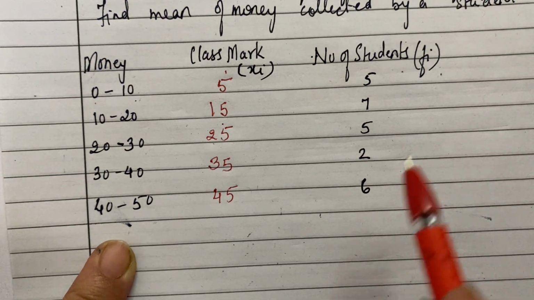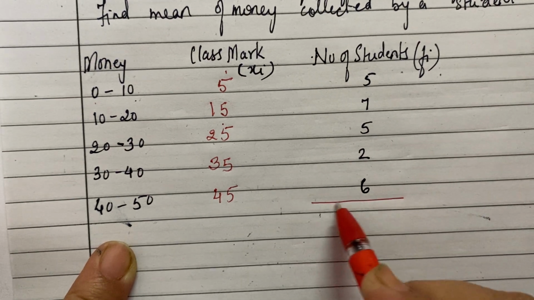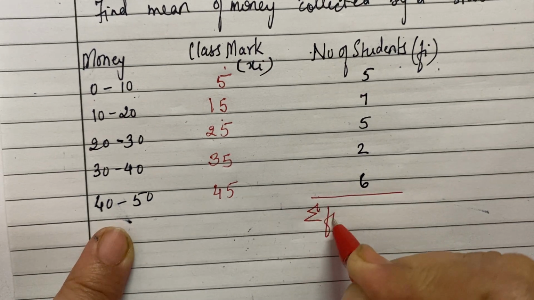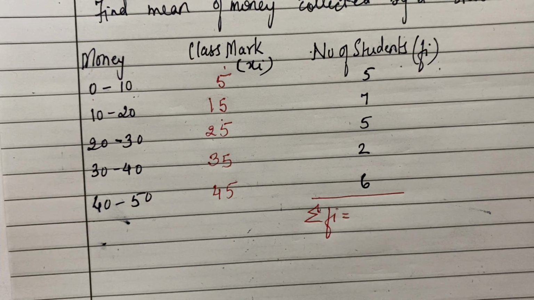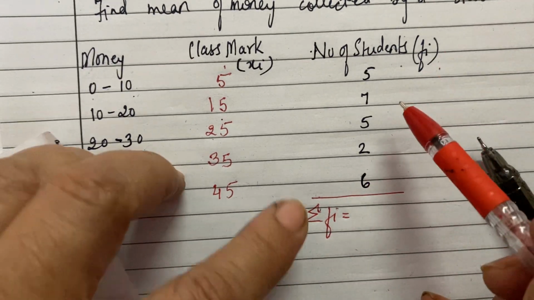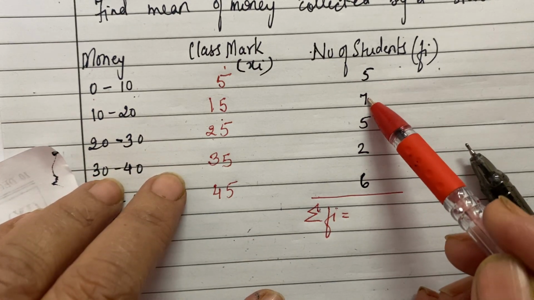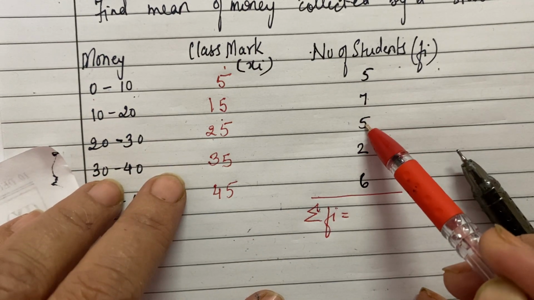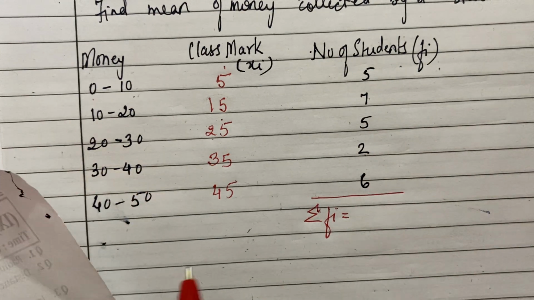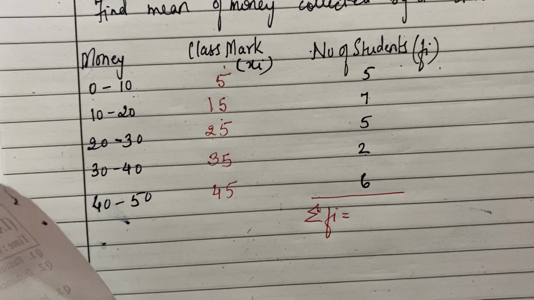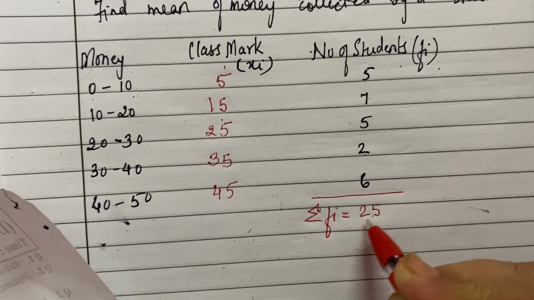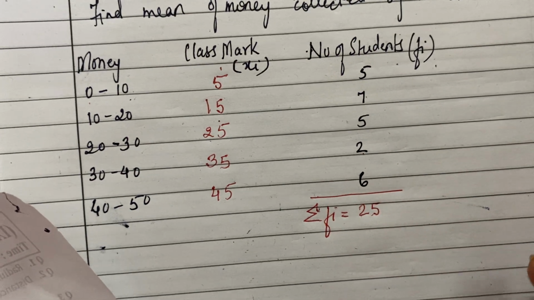Getting that? Okay. So now we find out the sum of this number of students, which is denoted by summation of Fi. Now what will be the sum? The sum here will come out to be, see, 5 plus 7, 12, 12 plus 5, 17, 17 plus 2, 19, and 19 plus 6 is how much? That is 25. So what is your summation of Fi? It is 25. Got that?